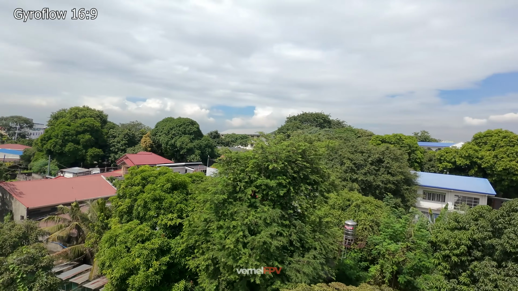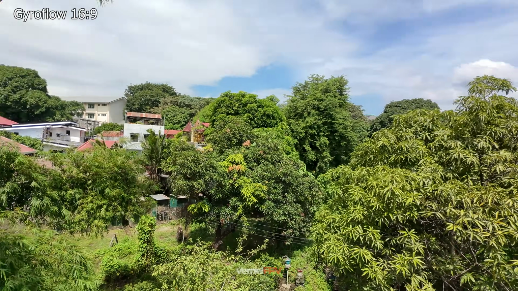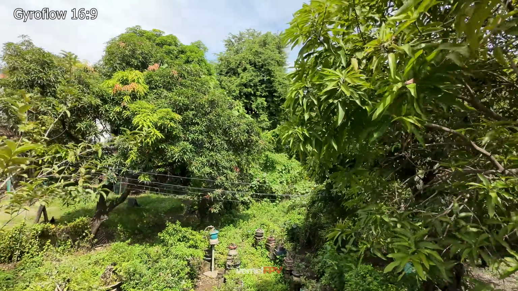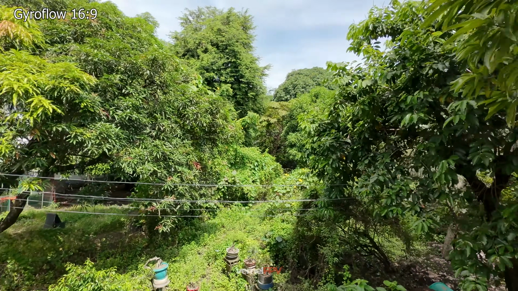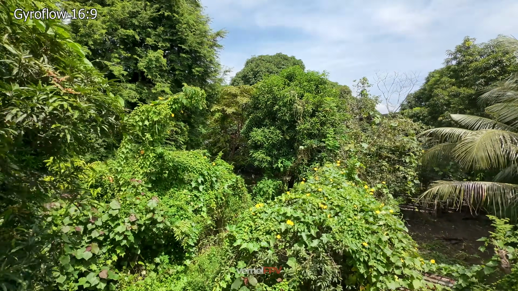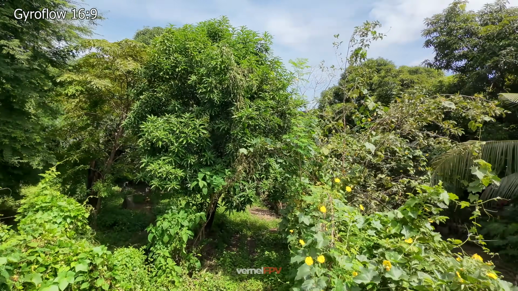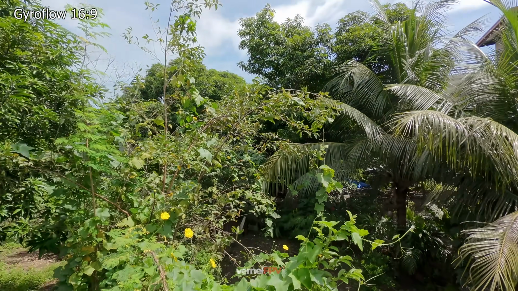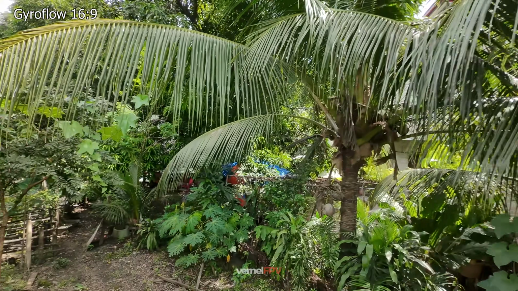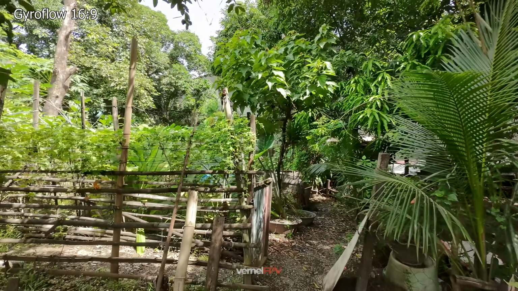With our raw footage, you could see that everything is really shaky. One thing that you would see when you are using Gyroflow is that you could actually choose if you would want a 4:3 aspect ratio or a 16:9 as well. Okay, I think that should be enough. Let's go back.